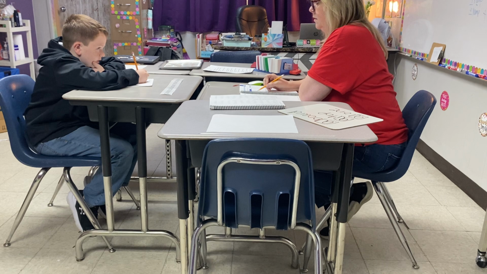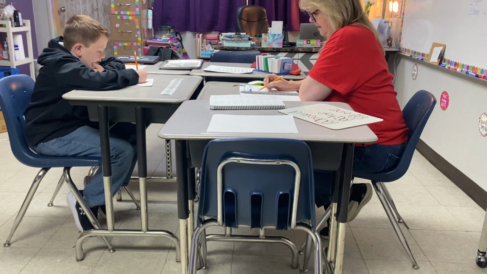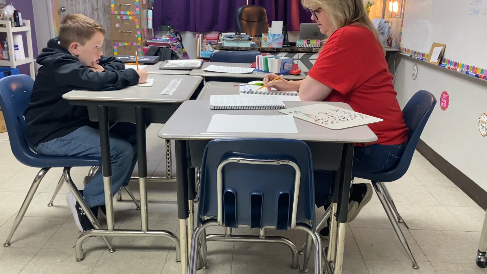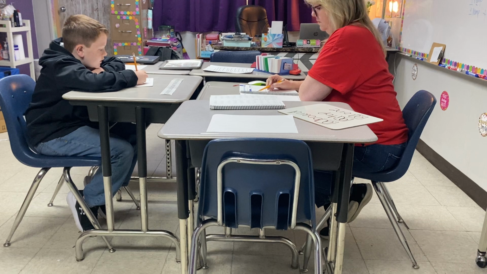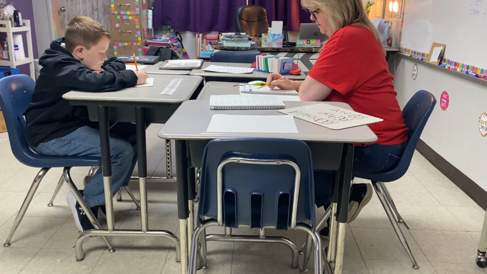All right, let's go to number 3. Box in prefix A. O and W is a digraph. Underline OW, mark out the W, code the O with the macron. So what's that word? Aglow. Very good. Box in prefix A. Good.